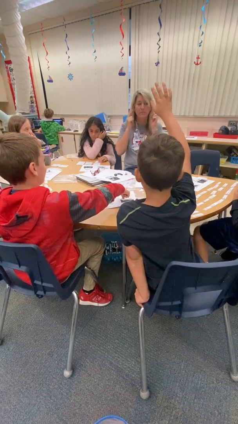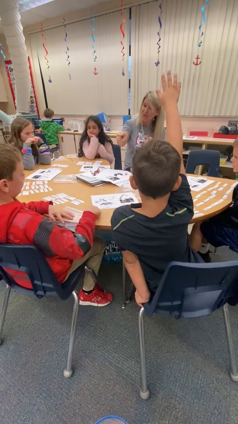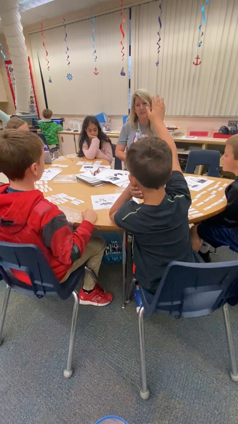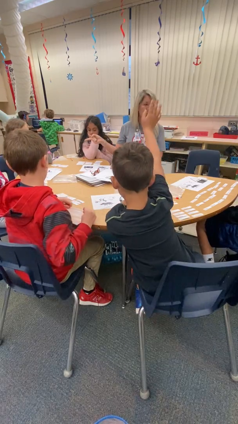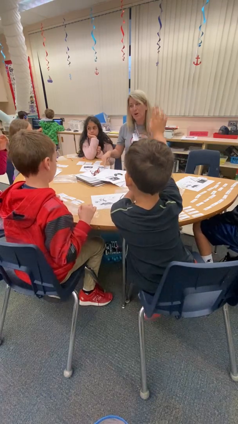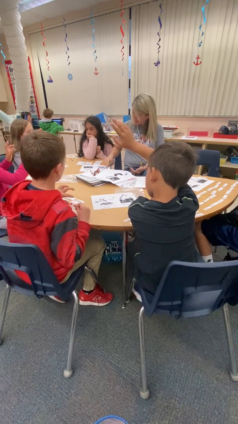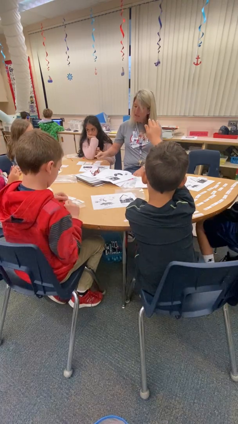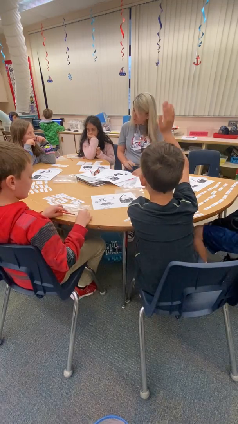Let's remember what Andrew just said: a three-sided shape. What makes this a tricycle? Why do we know that this is a tricycle? Because it has 3 wheels. Do you agree? Yes. Do we call that a bicycle? No. A bicycle has 2 wheels, and a tricycle has 3 wheels. So a triangle has how many sides? 3. And a tricycle has 3 wheels. Those two things are in common.